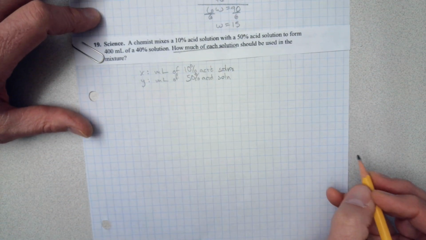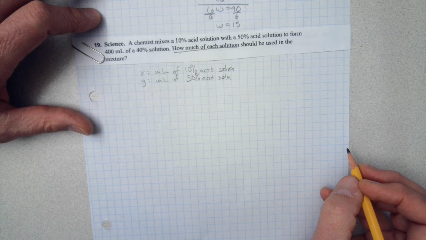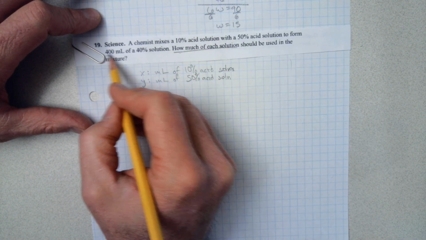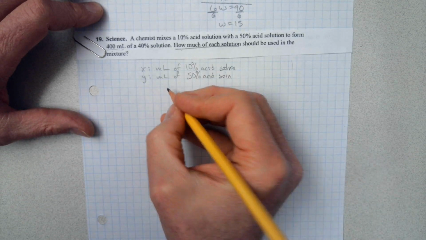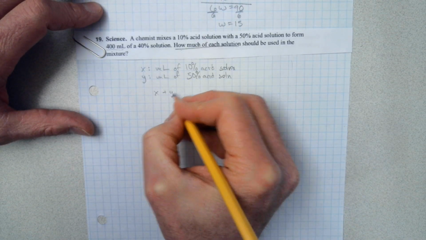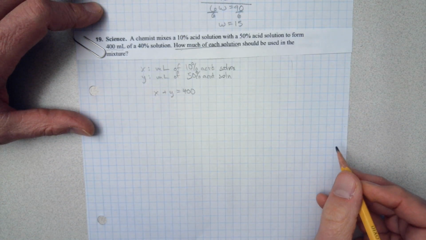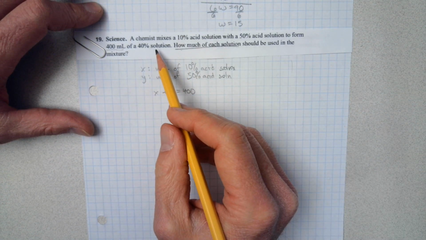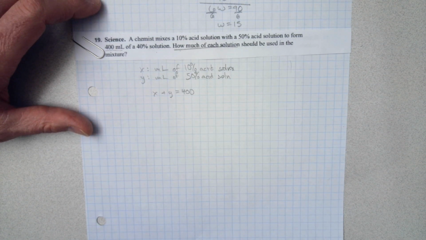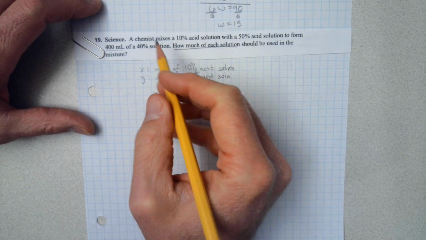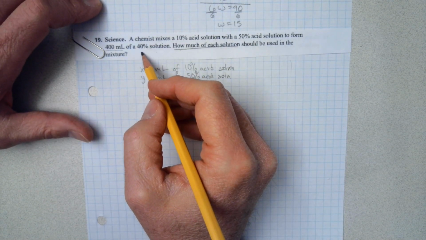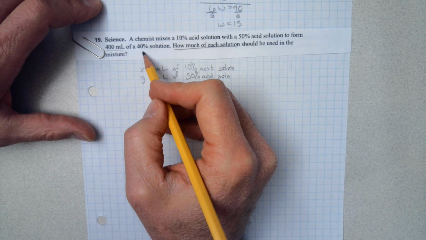Okay, so now I look for the relationships that it tells me. It tells me I want 400 milliliters total, so that feels like X plus Y equals 400. And I want it to be a 40% solution. Okay, so that means I want 40% of my final solution to be pure acid.